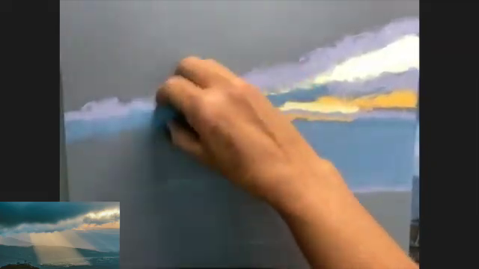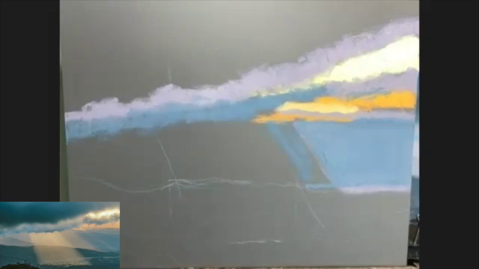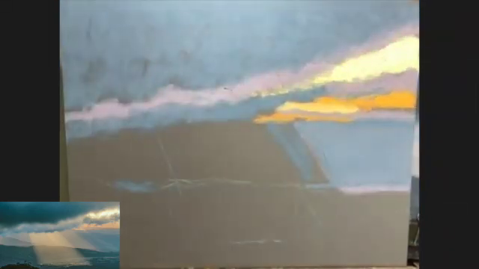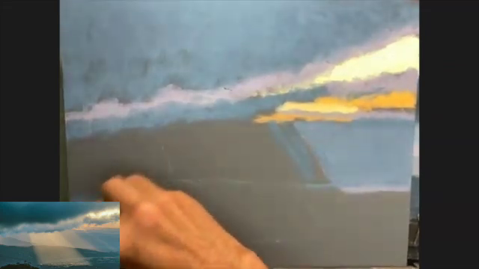Here I'm using the same color up in the clouds, and I'm creating an edge between the clouds and the hills. One of the beautiful things about mountains is the clouds often mimic the hills. I'm blocking in heavily with side strokes and putting lots of pigment down on this surface to thicken and create some density.